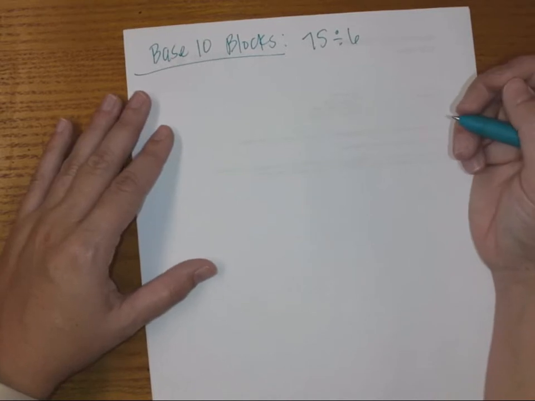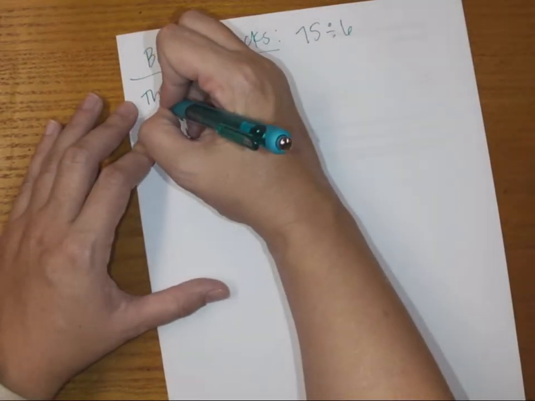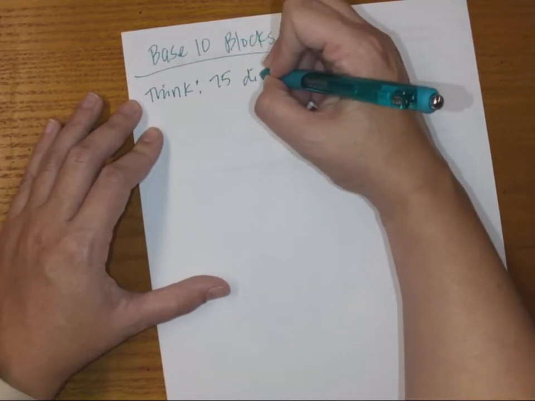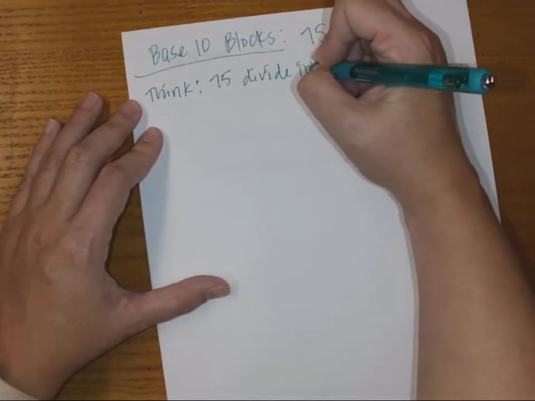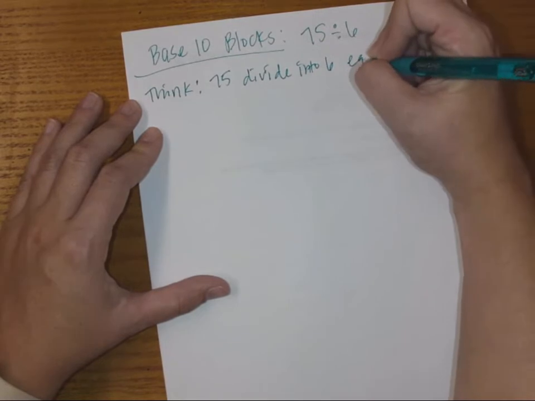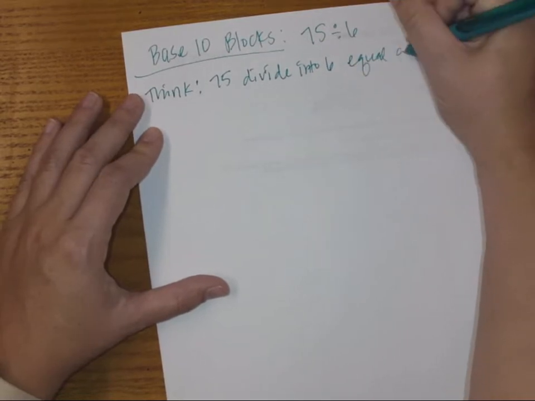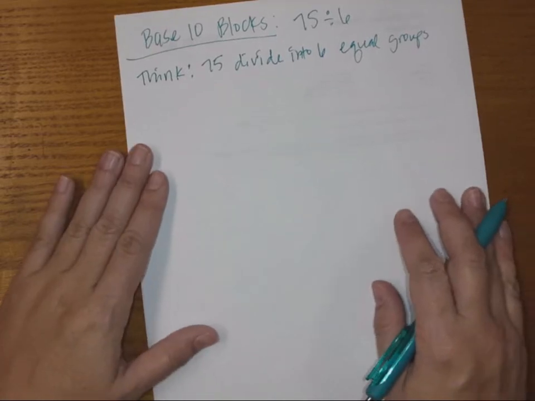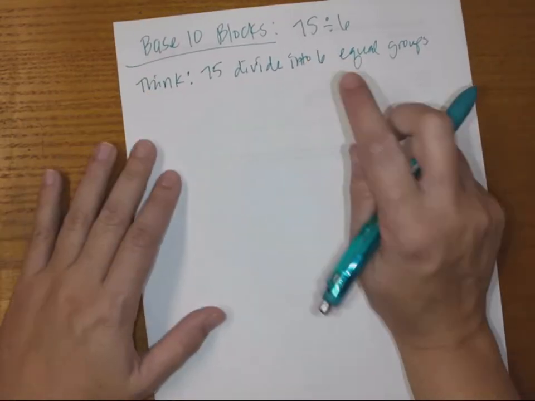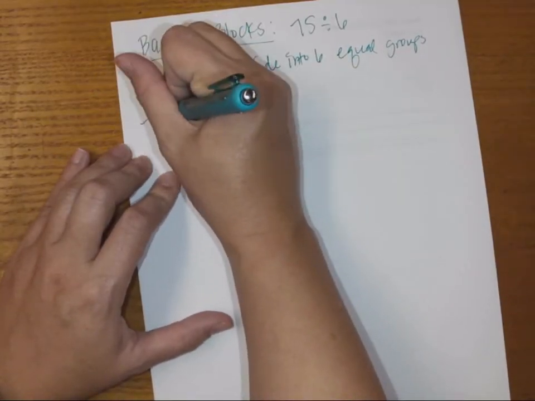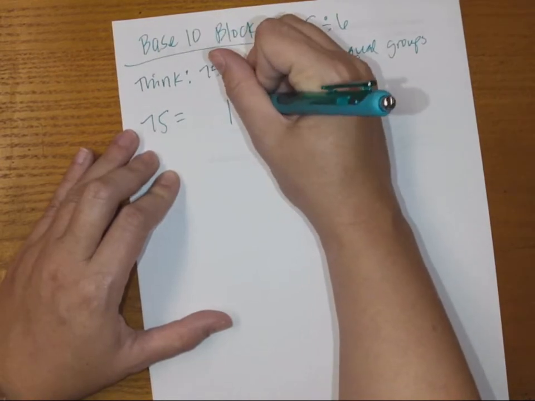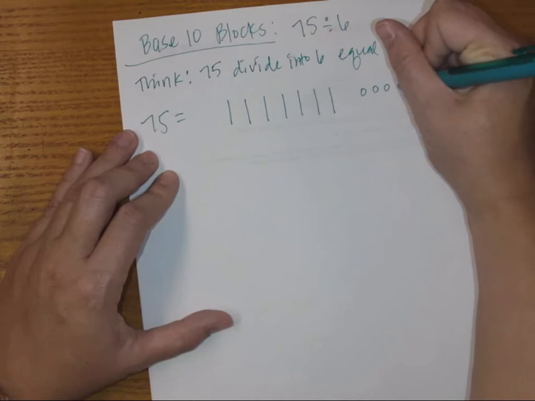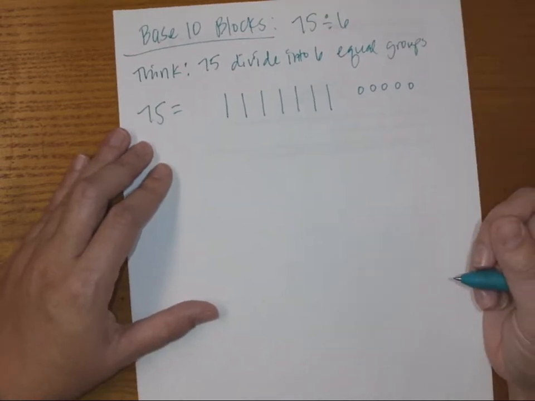So my thought process here is I have 75 things, divided into 6 equal groups. Okay, so 75 things using base 10 blocks would be 7 longs, 4, 5, 6, 7, and then 5 units.